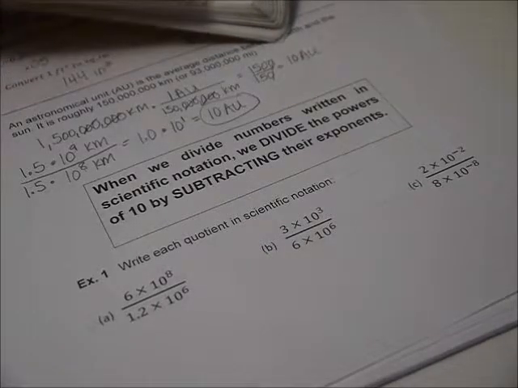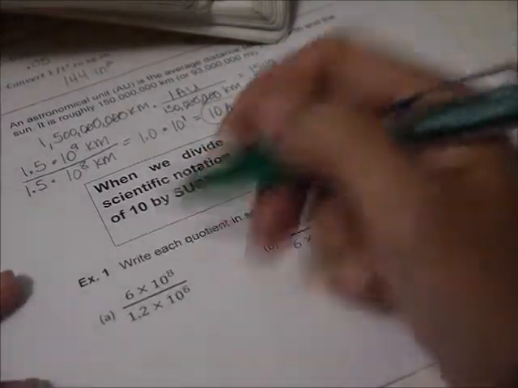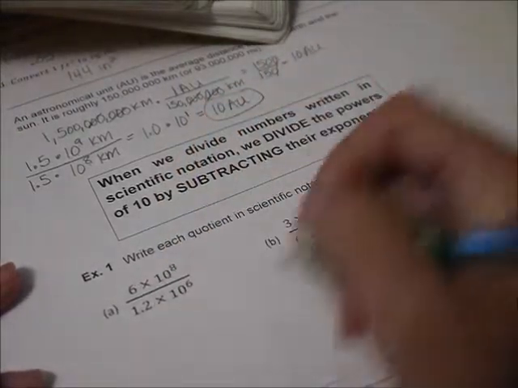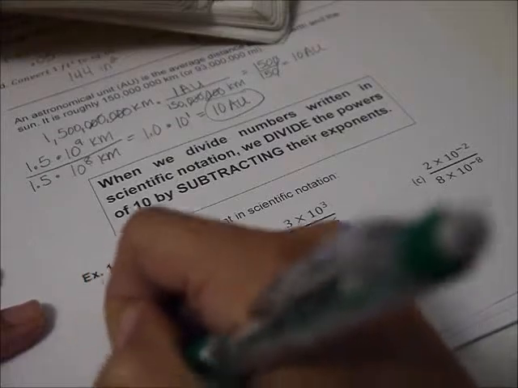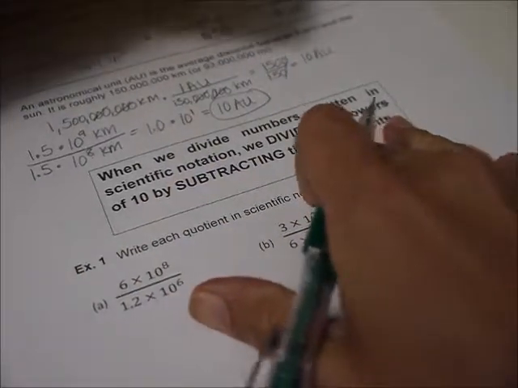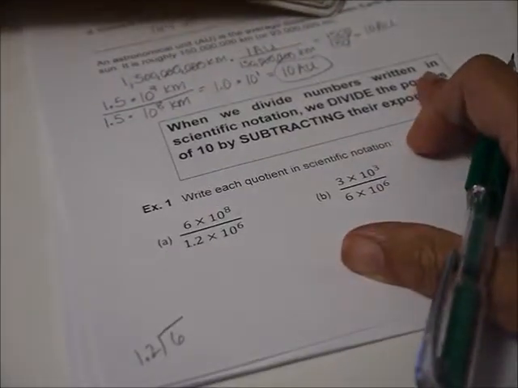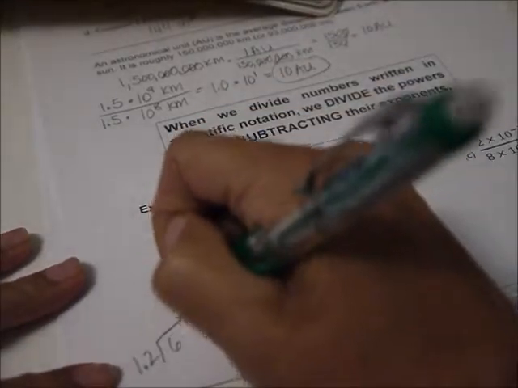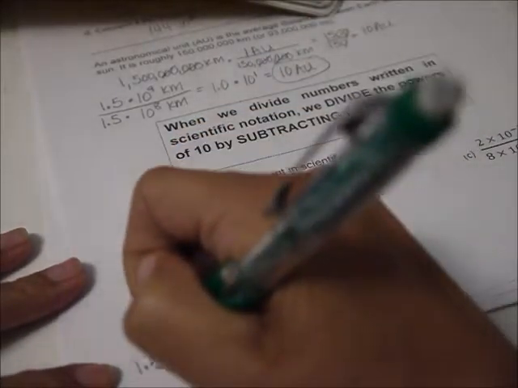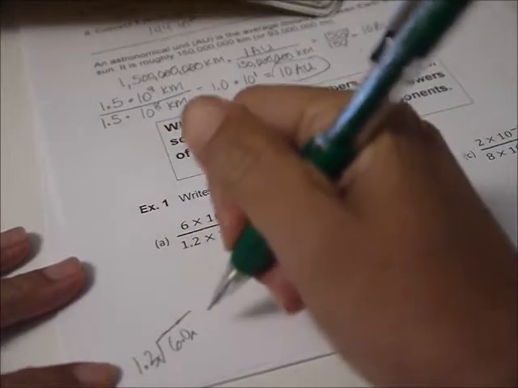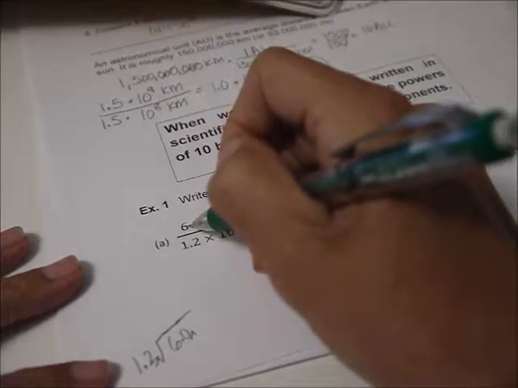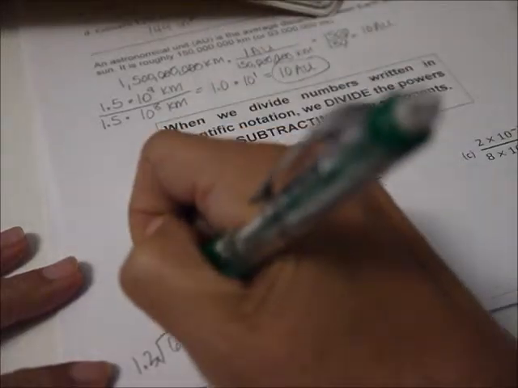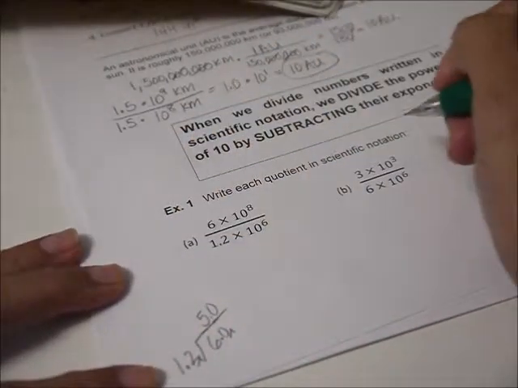Okay, so to do that, you take first the numbers and do the division. So 6 divided by 1.2. You can go ahead and do that off to the side as scratch and move the decimal over, and that's the same as 60 divided by 12, isn't it? So that is 5.0, right?